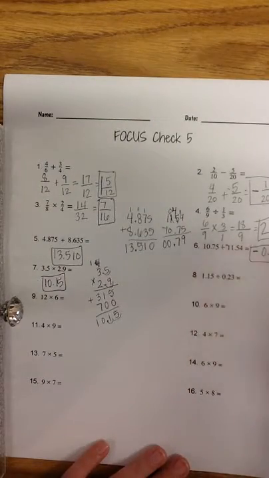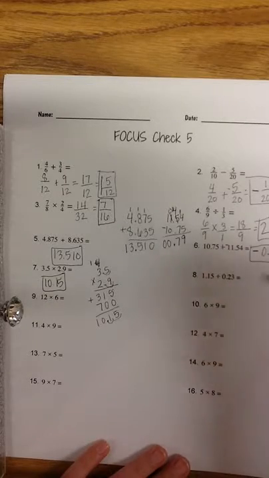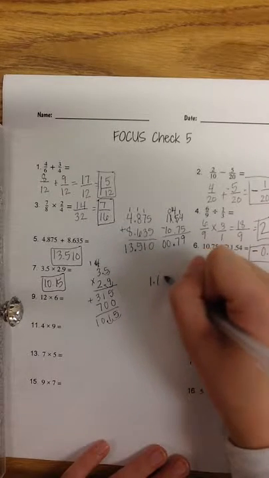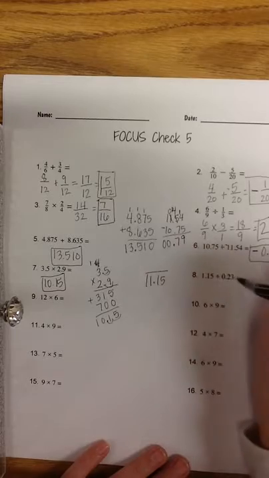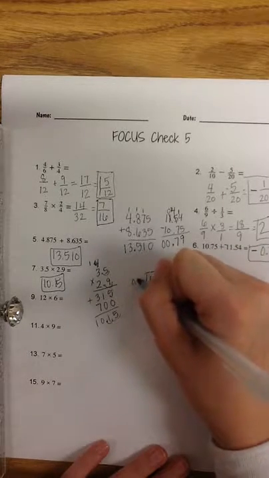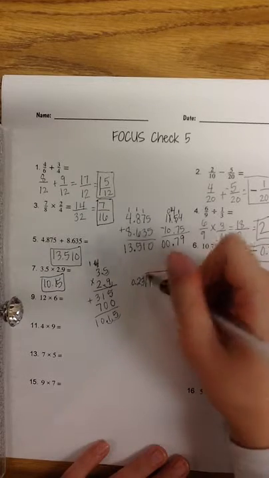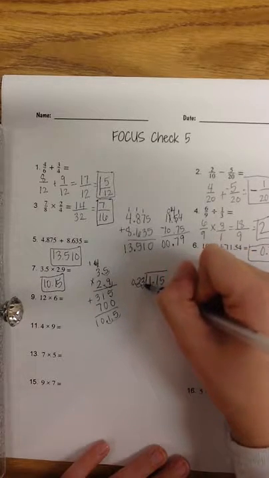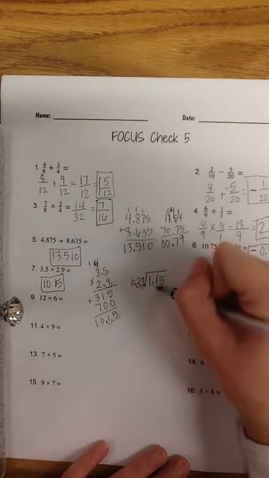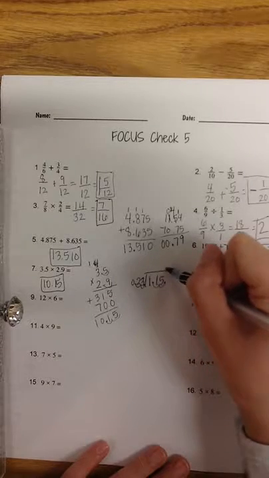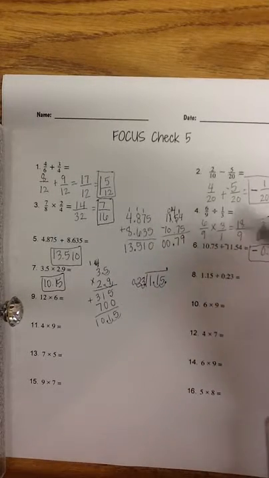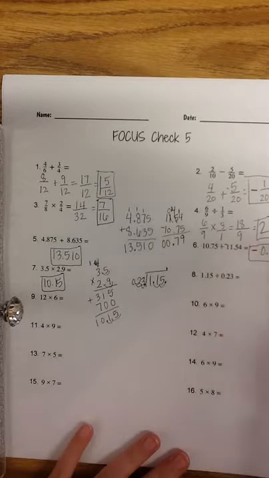All right. Now dividing, we have 1.15 divided by 0.23. Now, we cannot divide with a decimal out here. This has to be a whole number. So I can move our decimal 2 places to the right, and bring it on up. Now I have 115 divided by 23.